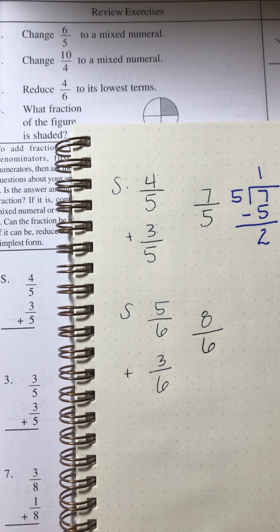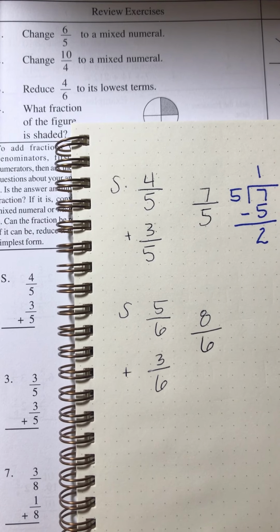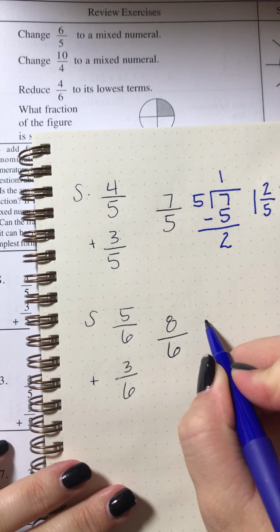And as we can see again, we have an improper fraction. The top number should not be larger than the bottom number. So we have to do our same process again. We have to divide. So 6 into 8.